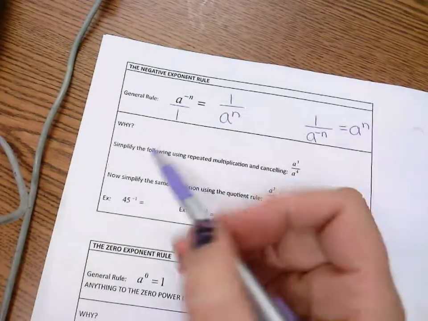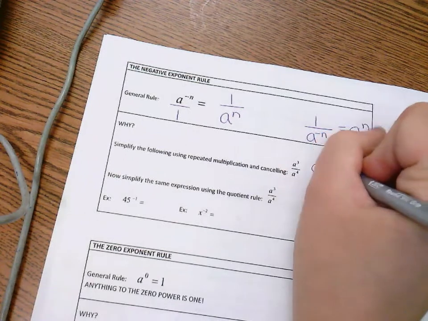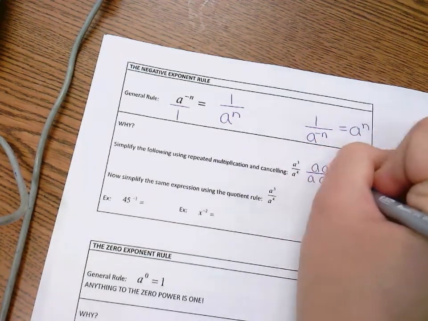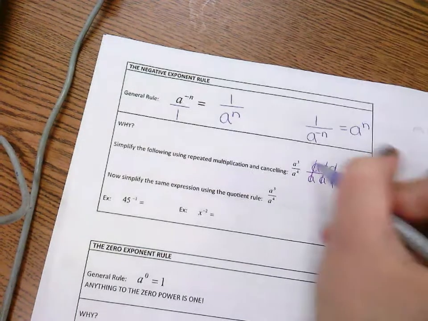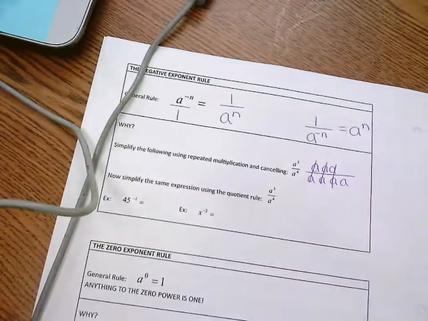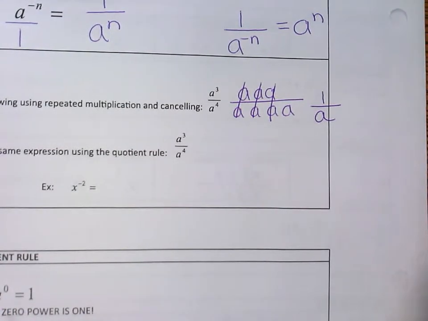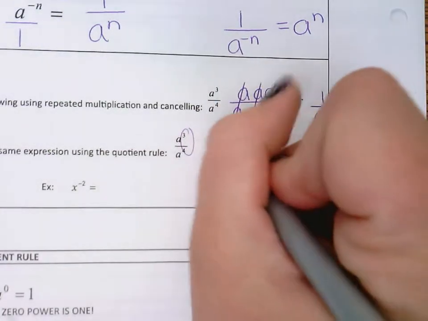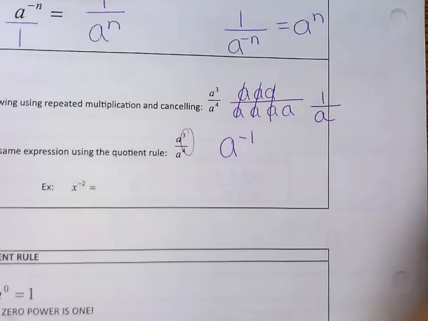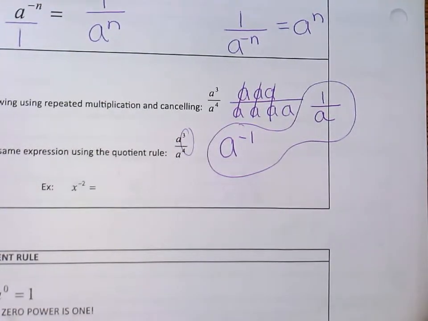So why is that? Let's just look at, what if we had a cubed over a to the fourth and we used that repeated multiplication again to represent this problem? So 3 of our a's would cancel, right? A cubed over a to the fourth, 3 of our a's cancel, and I'm left with 1 over a. What if I use that quotient rule? I take 3 and subtract 4. Isn't that the negative first power? So we've got that 1 over a and a to the negative first power are equivalent, which is basically the negative exponent rule.